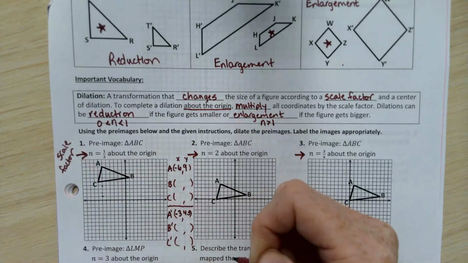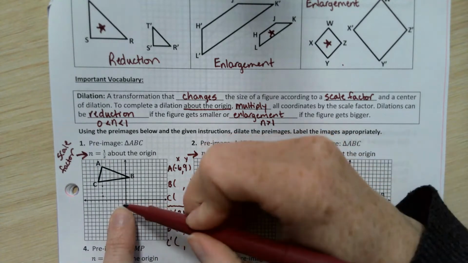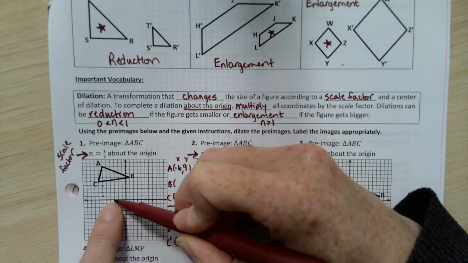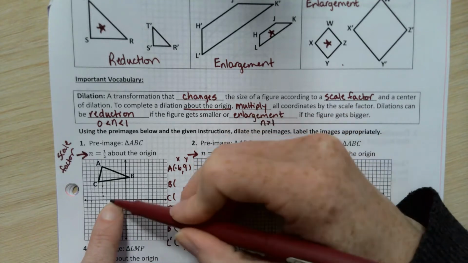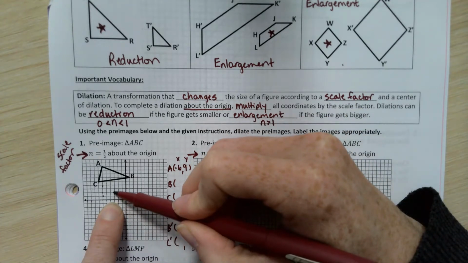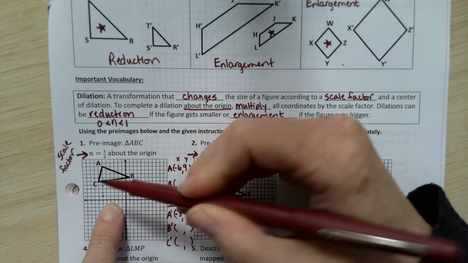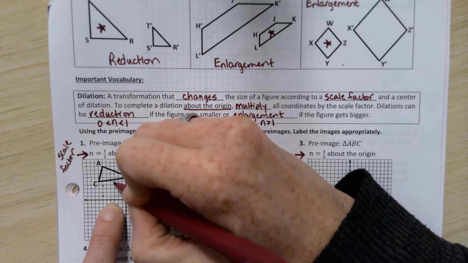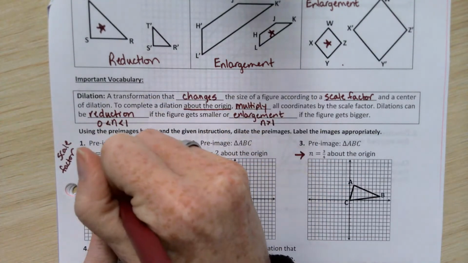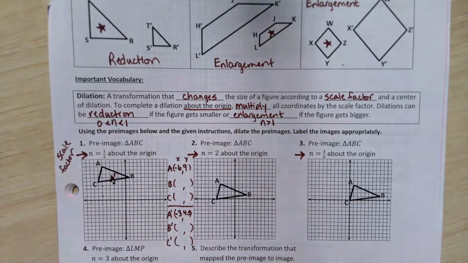And so that means that when we graph A prime, we're still going to go 3 to the left and we're still going to go up, but we're going to be headed up 4.5 boxes, which means our A prime is going to land in the middle of those grid marks instead of right directly at the corner like we're used to.